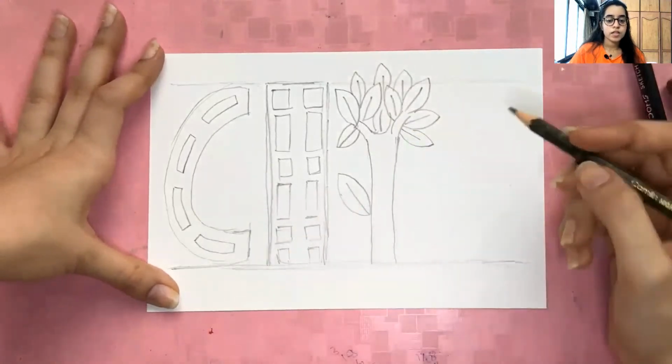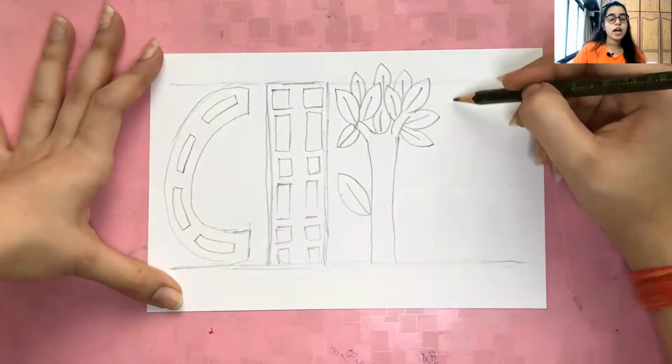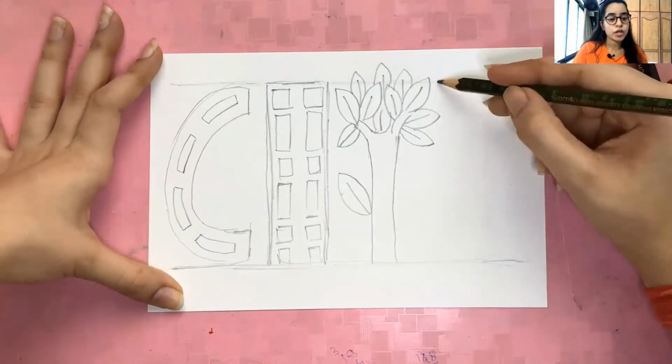Awesome. So done with the three alphabets now. We are done with C, I, T, and the last alphabet now is Y. Okay, so carefully observe. Y is pretty much simple now. It is easy to grasp and catch up.